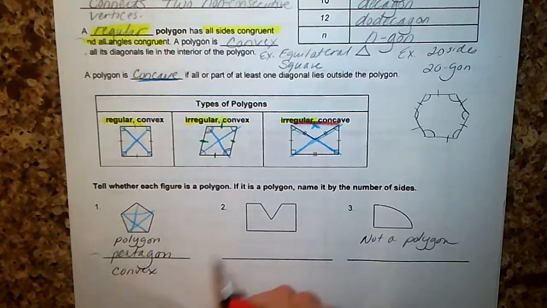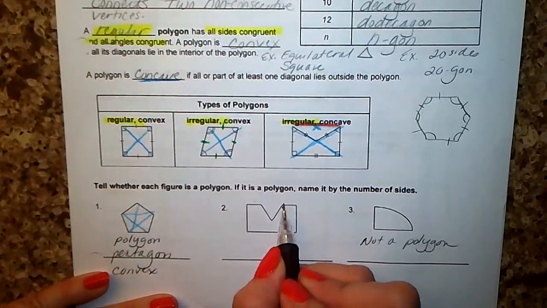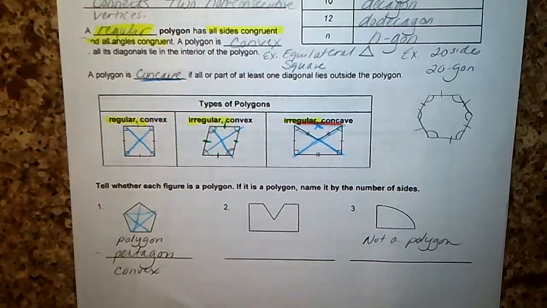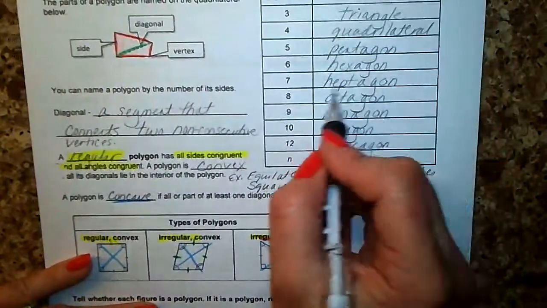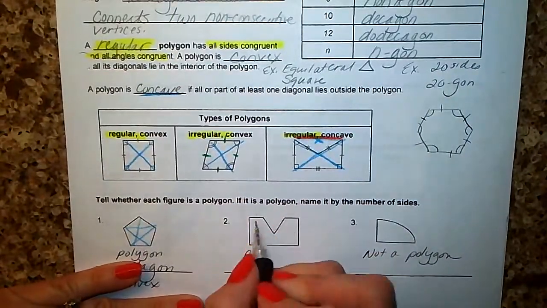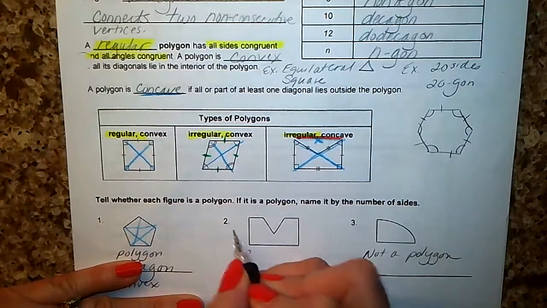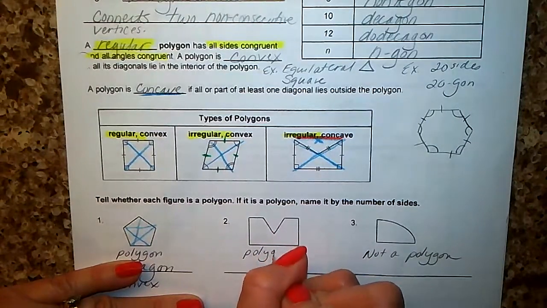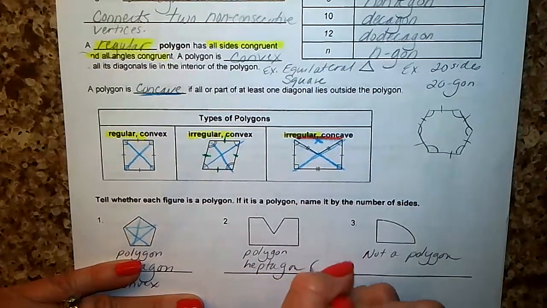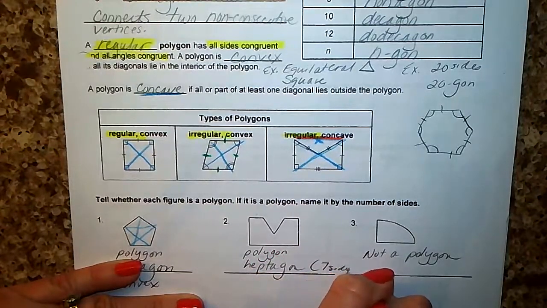Okay, look at the next one. This has got 1, 2, 3, 4, 5, 6, 7. That has 7 sides right there. Okay, 7 sides. So if we take a look at the 7-sided figure, the 7-sided figure is the heptagon. Okay, so it's a polygon. Again, it's a polygon because they're all segments on the sides. So it is a polygon. It's a closed figure. It's a heptagon because it has 7 sides.